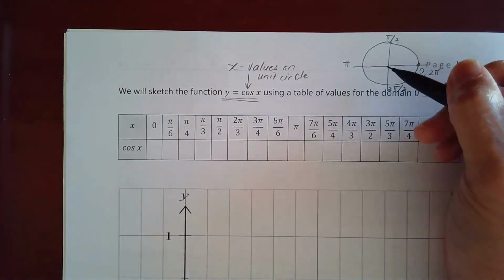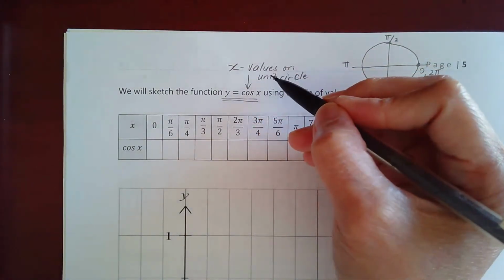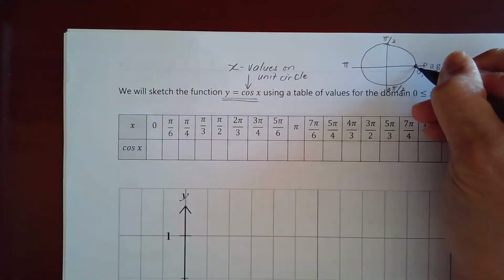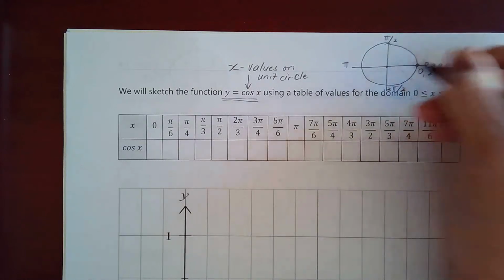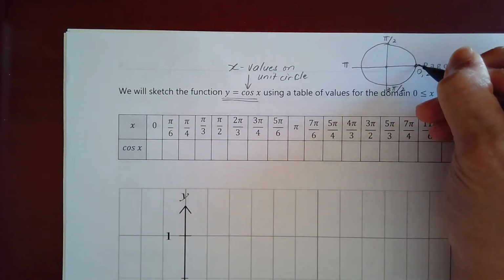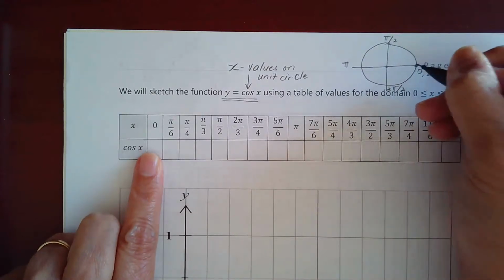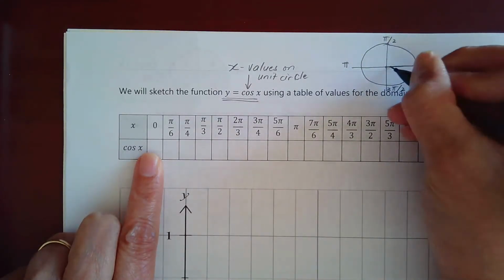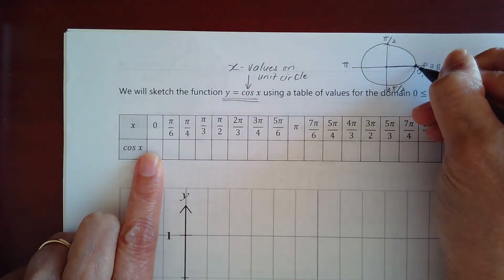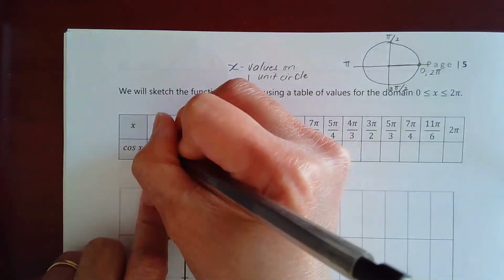Because we're looking for the x coordinate here, with center at 0, 0, the origin, at 0 degrees the x coordinate is 1.